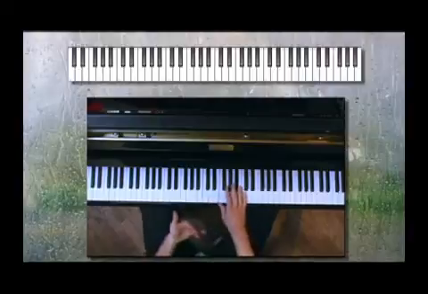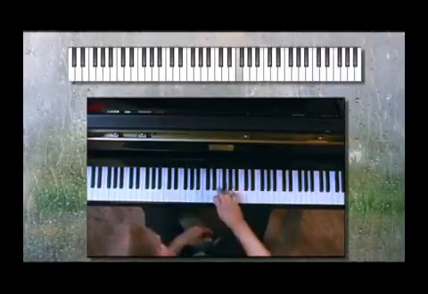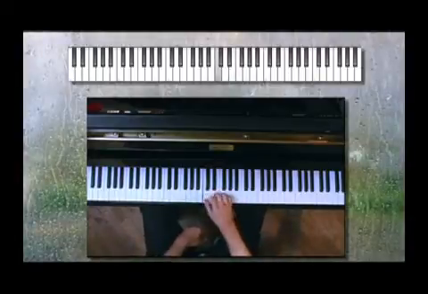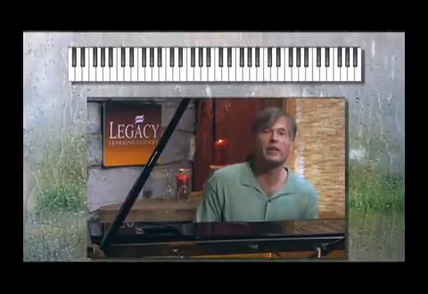And don't forget, when you're playing that scale going down, you have the crossover, crossing the third finger over the thumb. At times during these sessions, I'll ask you to sing or to sing along while you play to help develop your ability to hear what you're playing.